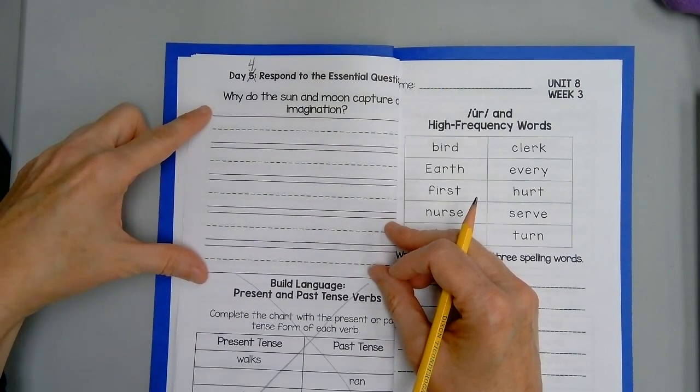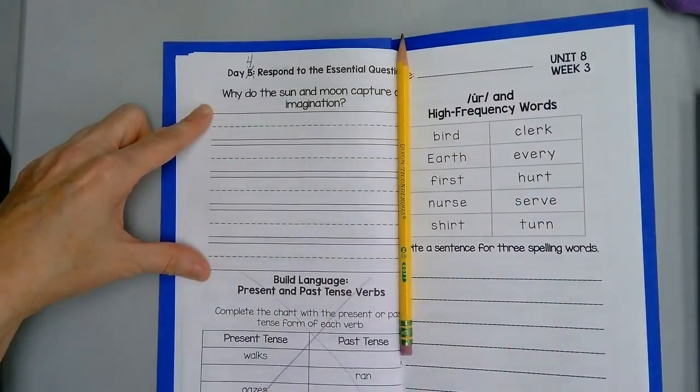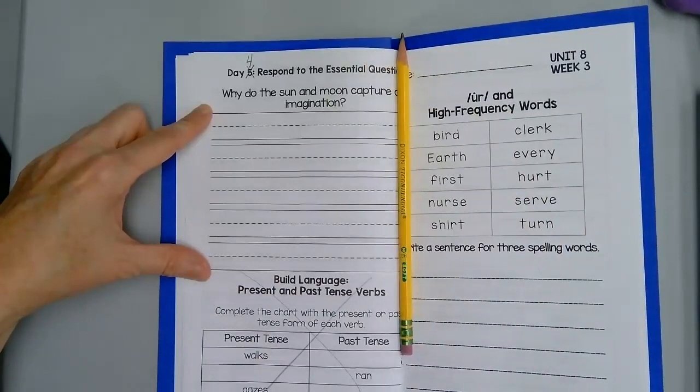So I want you to answer that question in complete sentences, and then send me a picture of this section through your Class Dojo account.